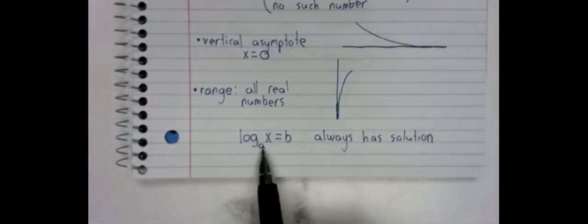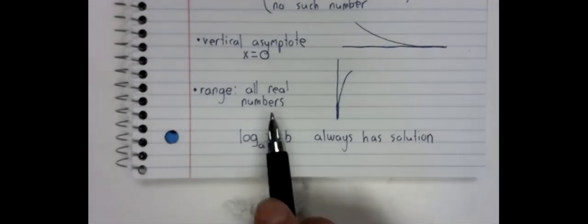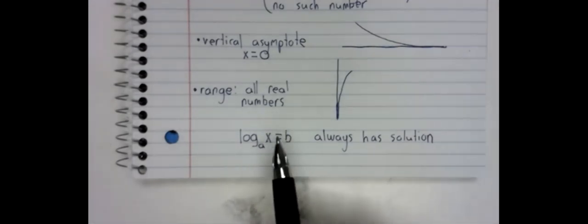The logarithm can equal positive numbers, it can equal negative numbers, it can equal 0. The range is all the real numbers.